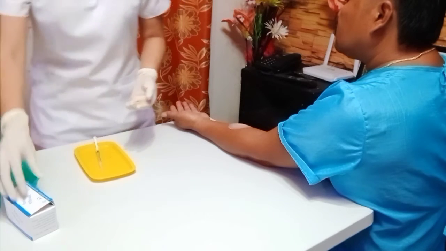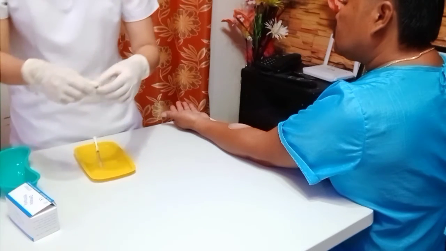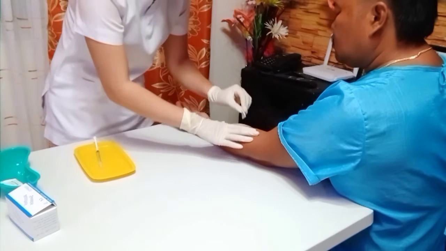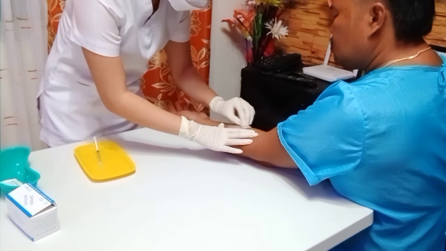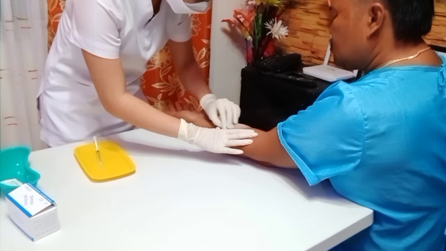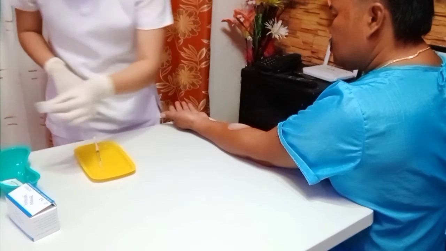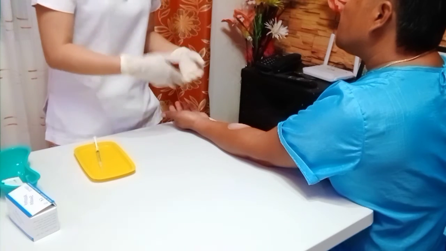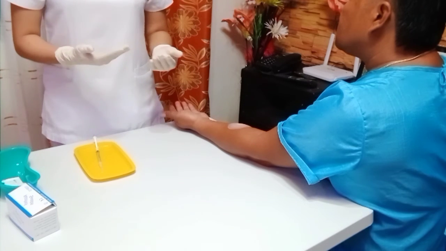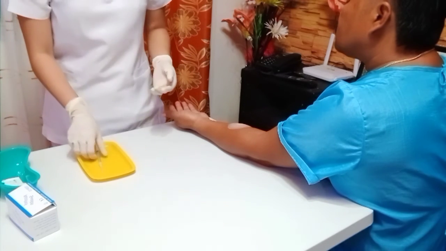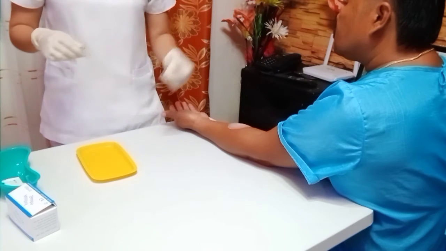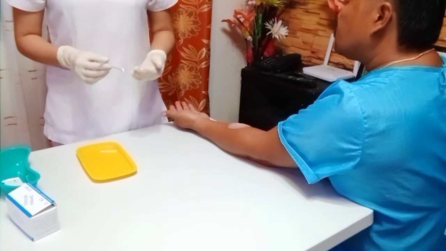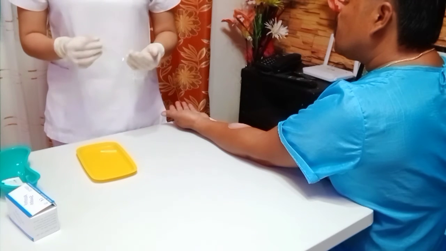Next is to clean the site with an alcohol swab. This is done to remove pathogens away from the injection site so as to prevent contamination. Next is to remove the needle cap while waiting for the alcohol to dry, since it might take a while for the alcohol to completely dry.